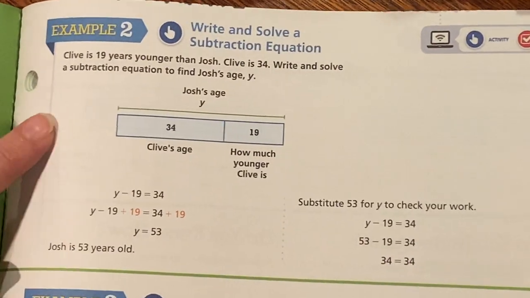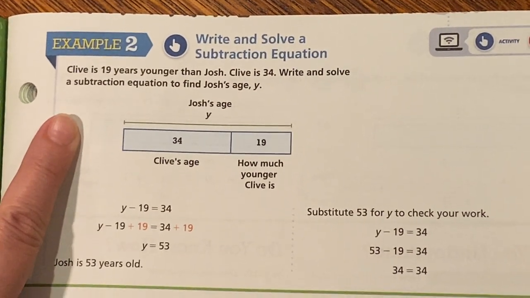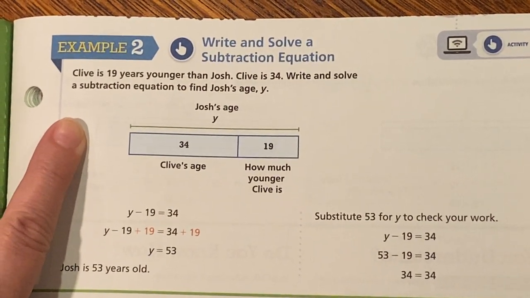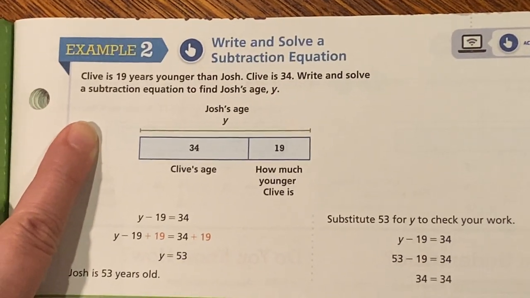Clive. All right. So Clive is 19 years younger than Josh. Clive is 34. Write and solve a subtraction equation to find out Josh's age.